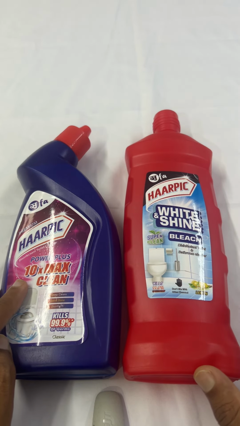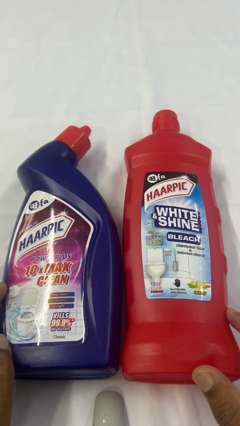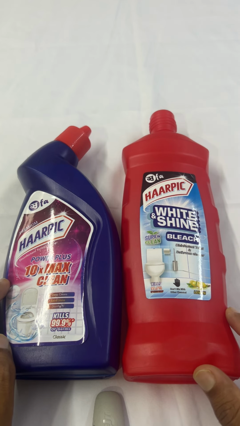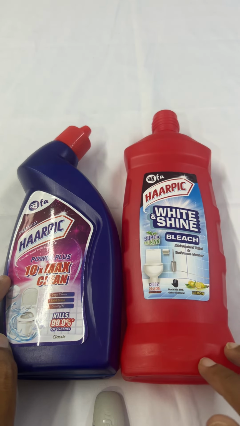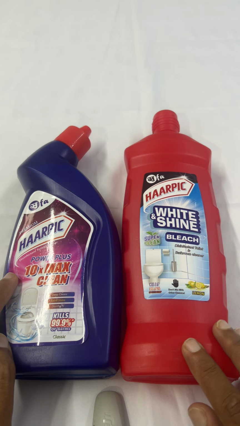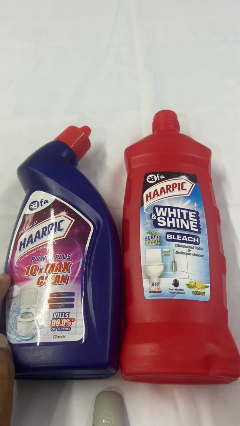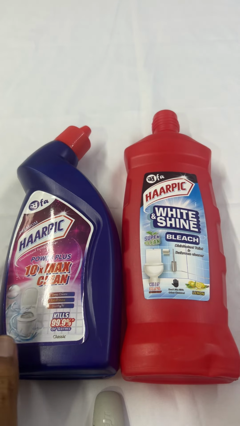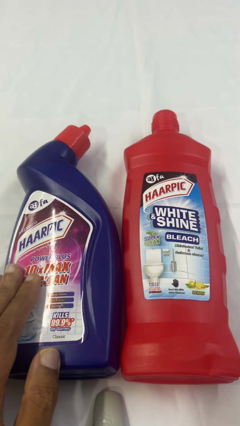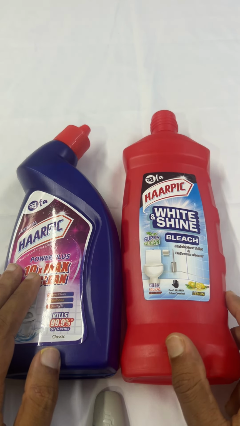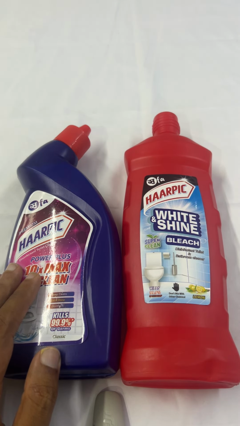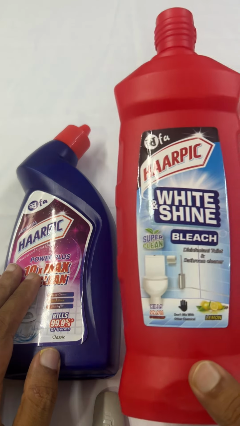If I talk about acid-based toilet cleaner, it's the oldest method of cleaning toilets, whereas this bleach toilet cleaner has evolved recently. If the stain is too much in your toilet bowl, then you can prefer this acid-based toilet cleaner. Whereas if you want to make your toilet bowl shine and give whiteness to your toilet bowl, then you can use this red Harpic.